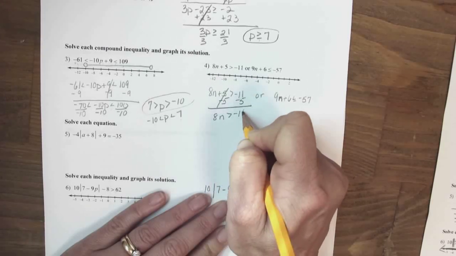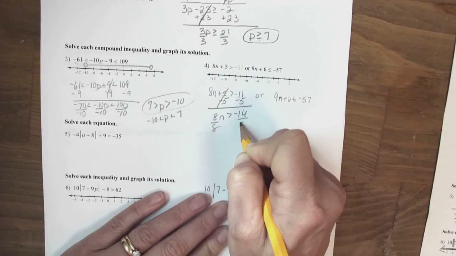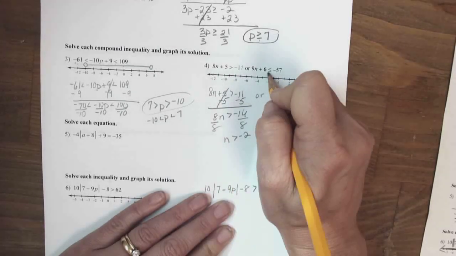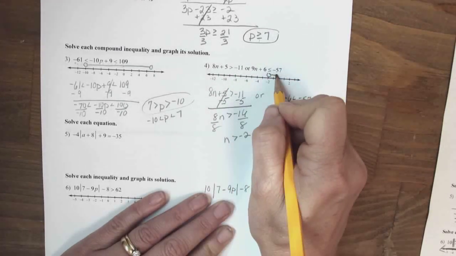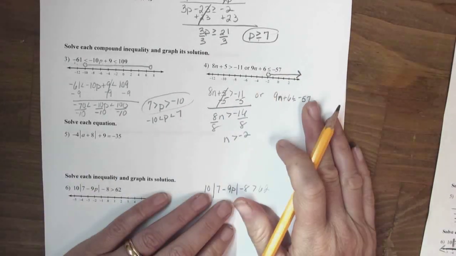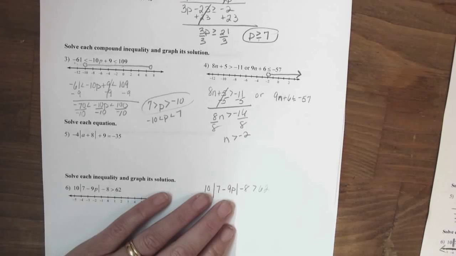8n is greater than negative 16. Divide by 8. n is greater than negative 2. So that would be an open dot at negative 2, arrow to the right. And again, I don't care if these overlap at all.